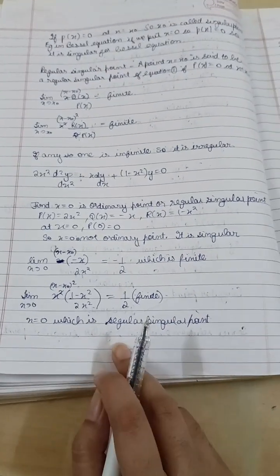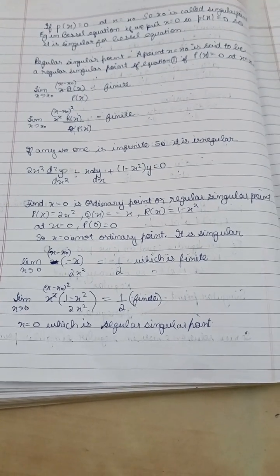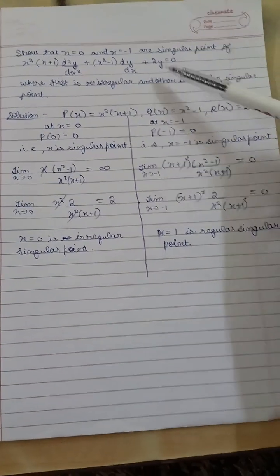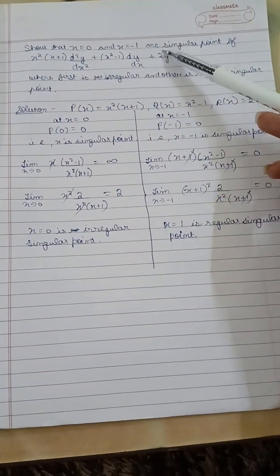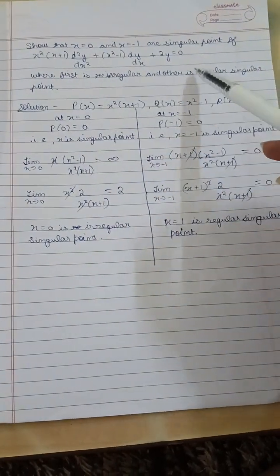That means x equals 0 is a regular singular point. Let us take one more example to make things more clear. If we have a question, show that x equals 0 and x equals minus 1 are singular points of this equation.